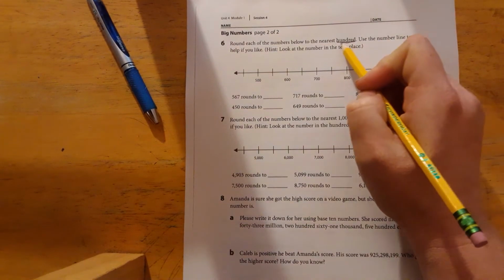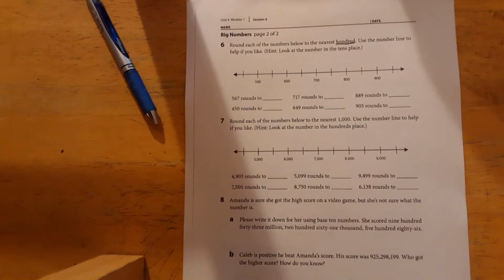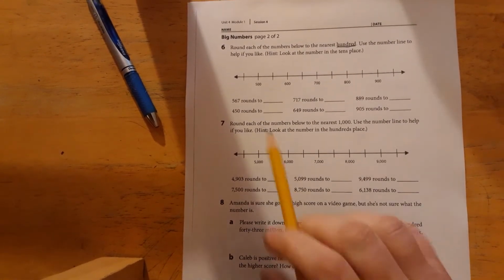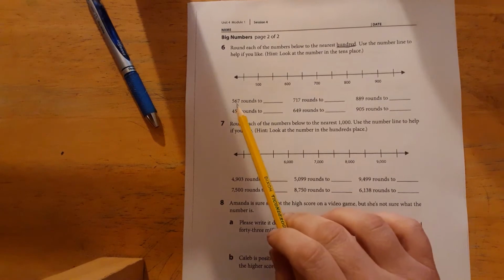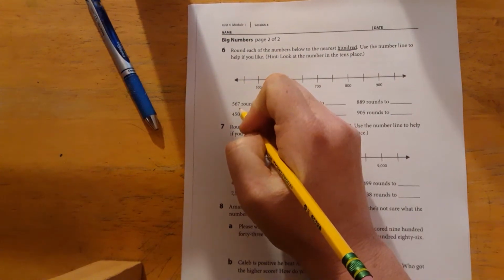I always underline important information. And then we're going to use the number line to help if you like. So I don't have to use it, but I can. It's there. So my first number is 567. I am going to round to the nearest 100.